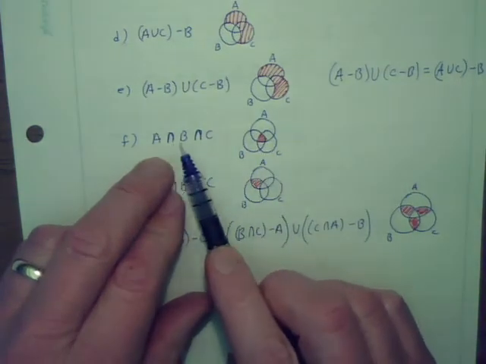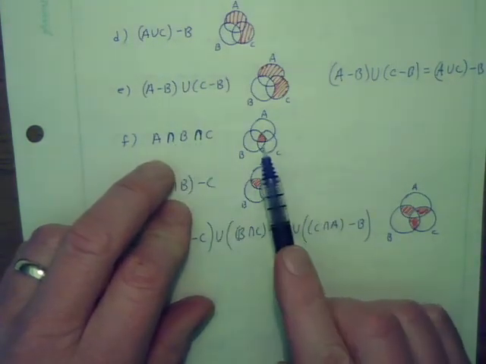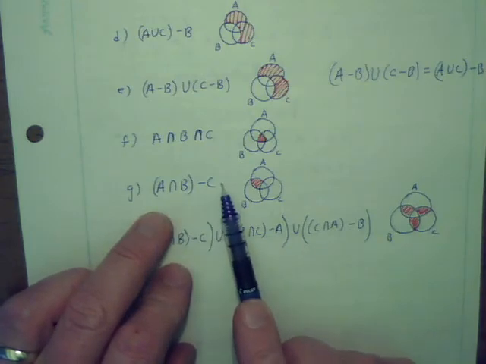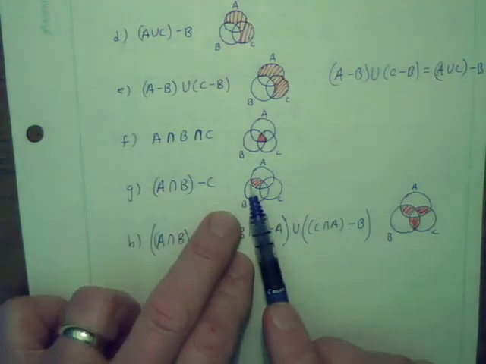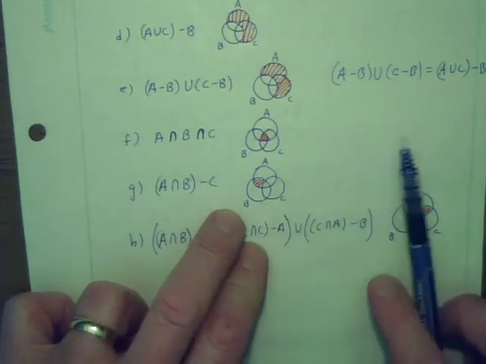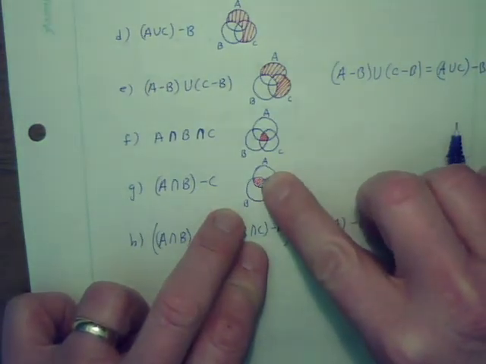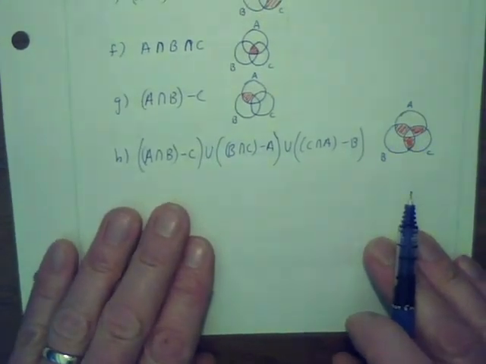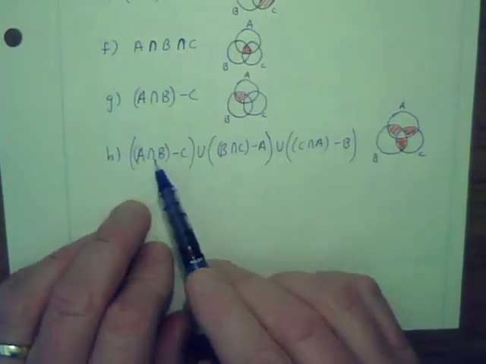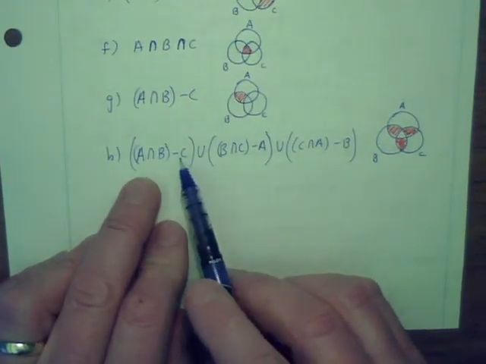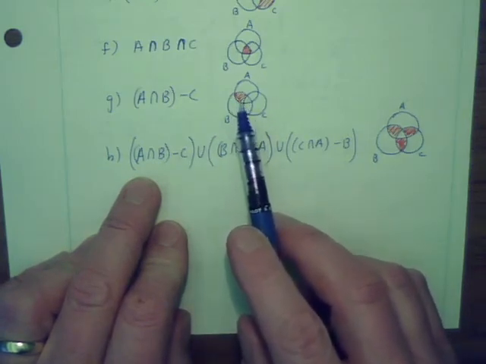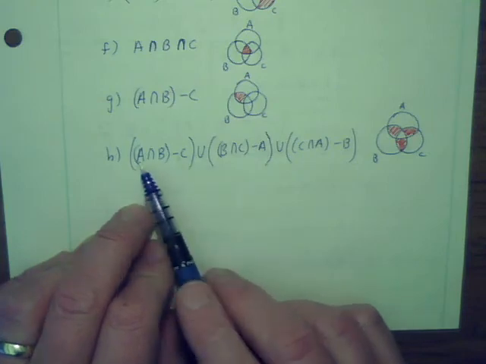Here we have A intersect B intersect C. This is the triple intersection right in the middle. Here we have A intersect B minus C. So A intersect B is this little football shape here, and we're just going to cut off the part from C. Okay? Finally, this is the trickiest one. A intersect B minus C. So we're going to do the little football and subtract out the middle on all 3 sides.